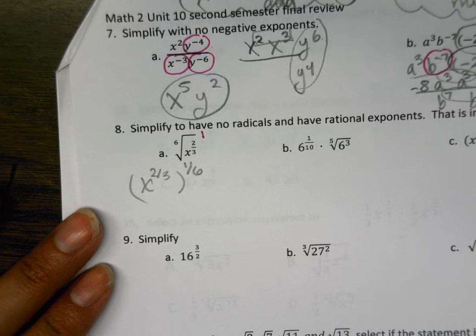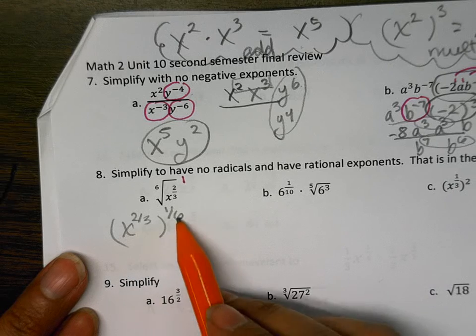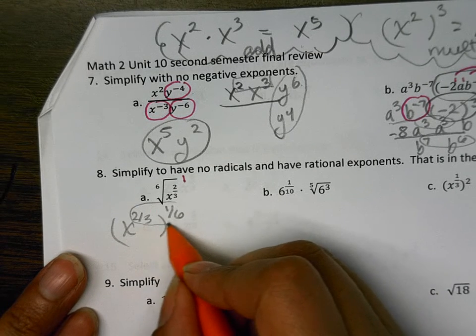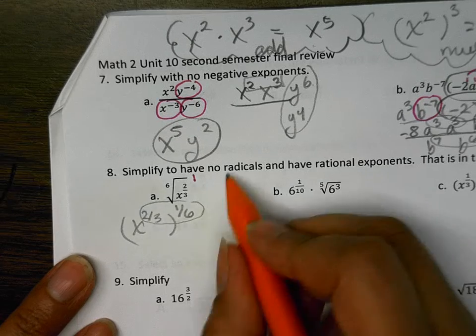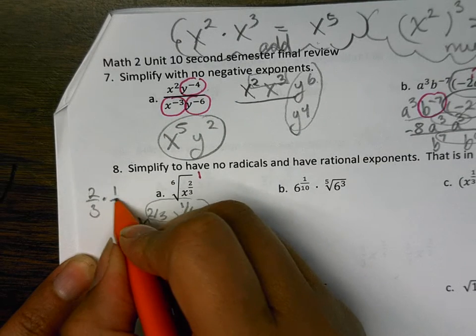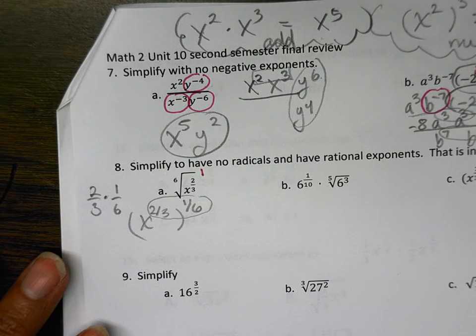All right. Now, with the power to a power, what do we do? Add or multiply? Multiply. And what's nice about multiplying, you do not need a common denominator. 2/3 times 1/6. You can either cross reduce and then multiply, or multiply and then reduce. Your choice.